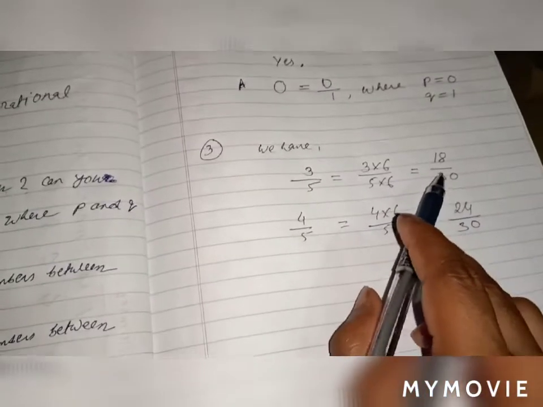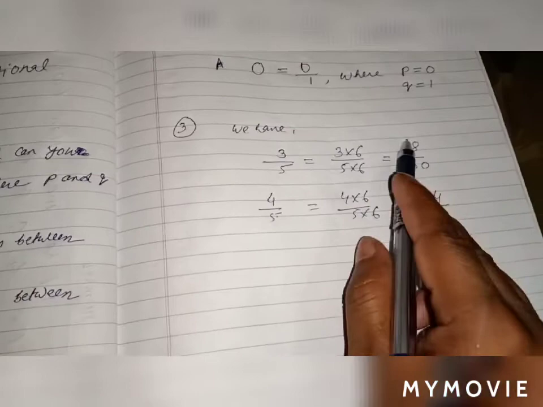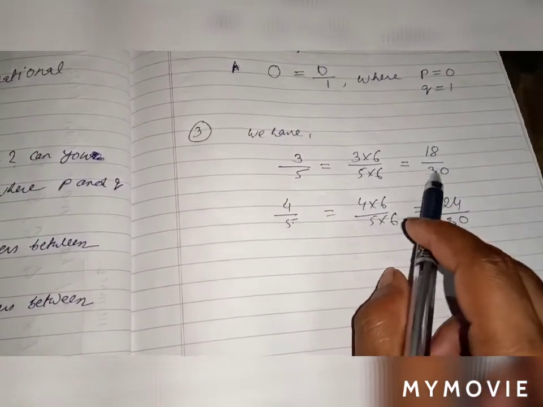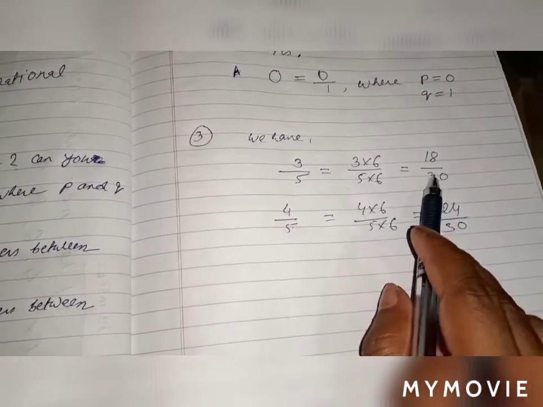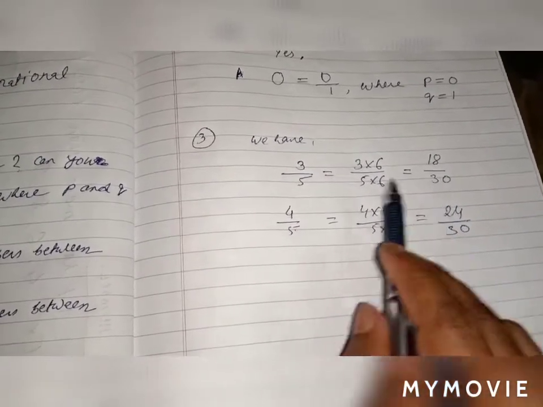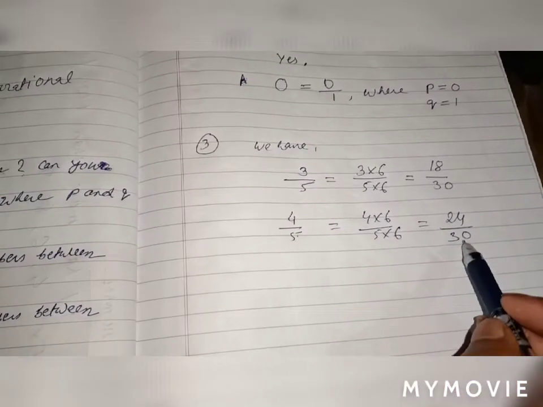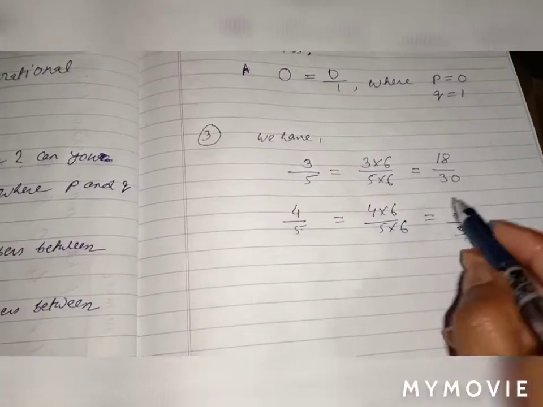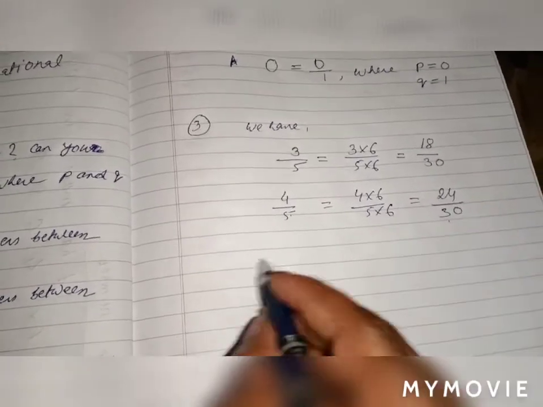Okay. Now see, 3 by 5 and 4 by 5. What is the concept here? We are making it larger. 18 by 30 is the equivalent fraction of 3 by 5, and 24 by 30 is the equivalent fraction of 4 by 5. It is a larger size, but the value is the same. So now we can see clearly how many numbers you need to find out? 5.